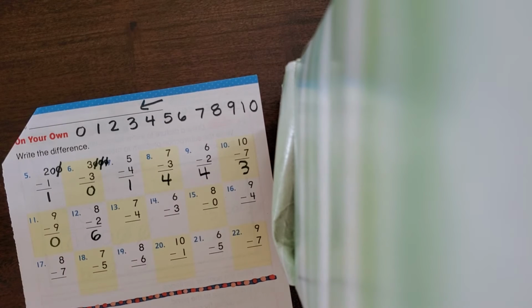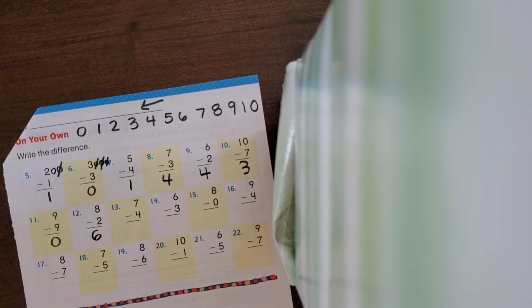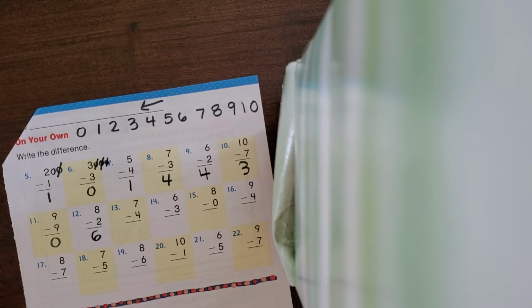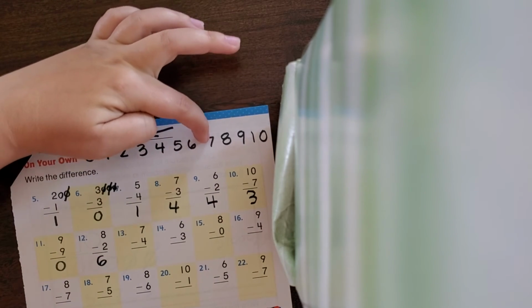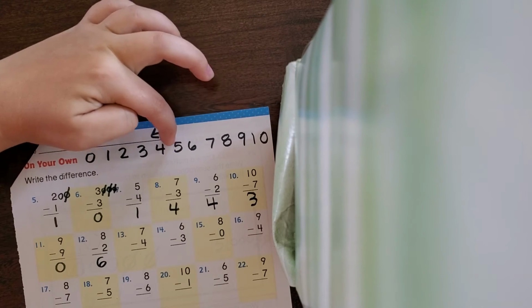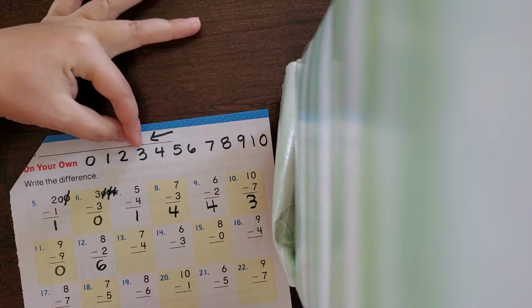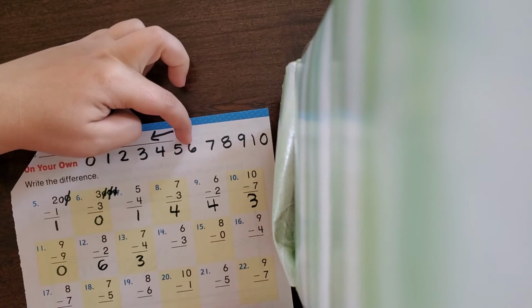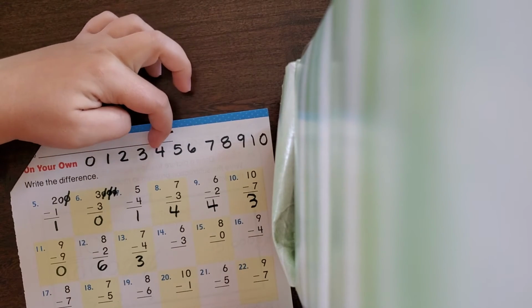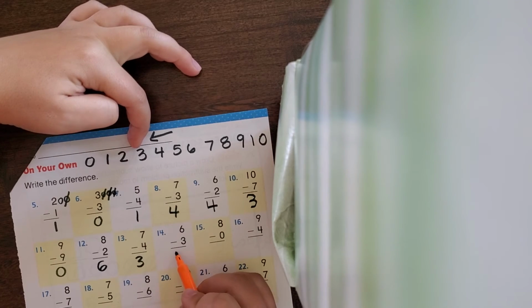Now again, I said if you wanted to draw for these problems, that's totally fine. But if you wanted to use a number line, I'm showing you how, because we're pretty good at the drawing portion, but using a number line is still kind of iffy. Here I've got 7 minus 4, so I start at 7 and I count back 4. 1, 2, 3, 4. What did I land on? 3. This one is 6 minus 3, so I start at 6 and I count back. 1, 2, 3. What did I land on?